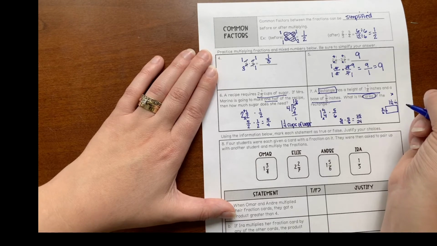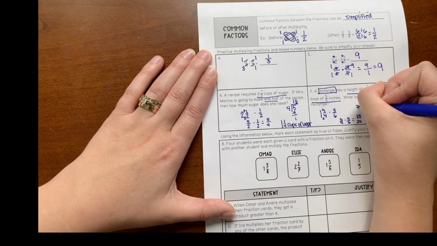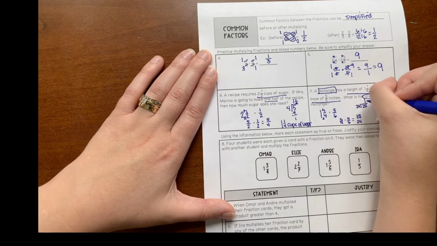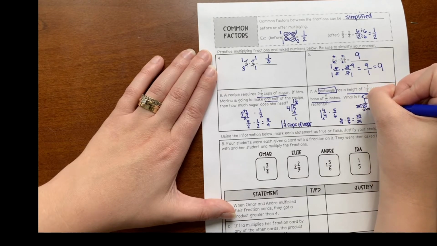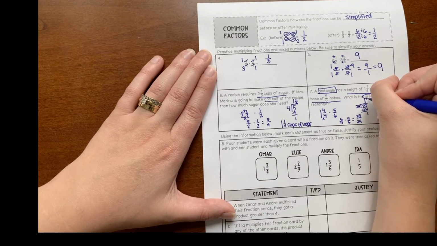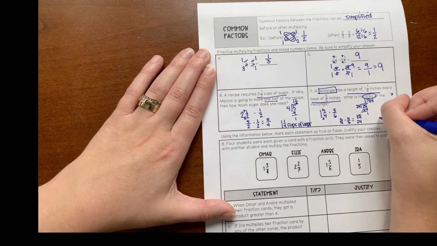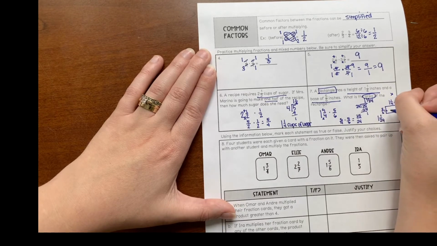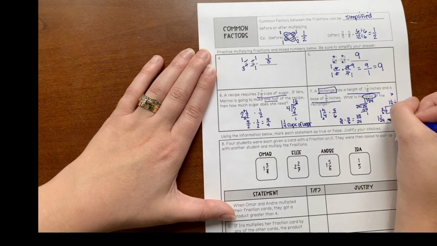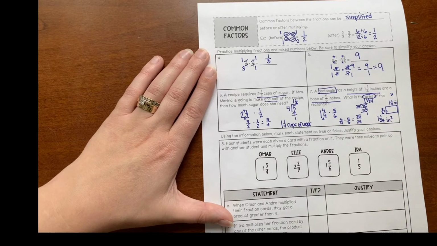I have an improper fraction, so I need to simplify by dividing the numerator by the denominator. 24 goes into 25 one time. 1 times 24 is 24. 25 minus 24 is 1. 1 is my numerator. 24 is my denominator. So I know that the area of this is 1 and 1/24. And because I multiplied inches times inches, the area is inches squared in this case. So you should have gotten 1 and 1/24.